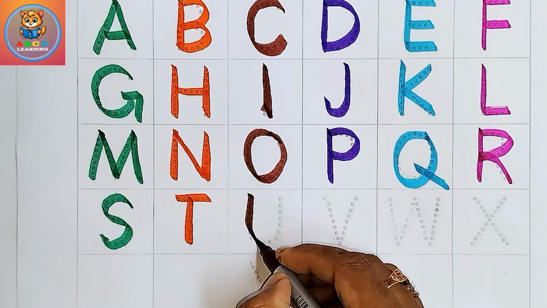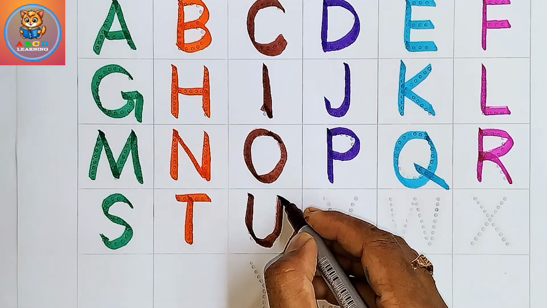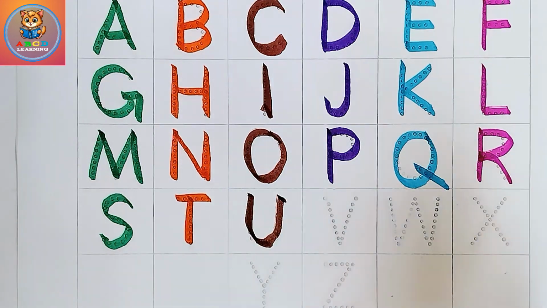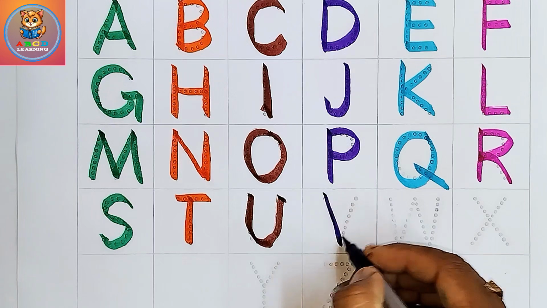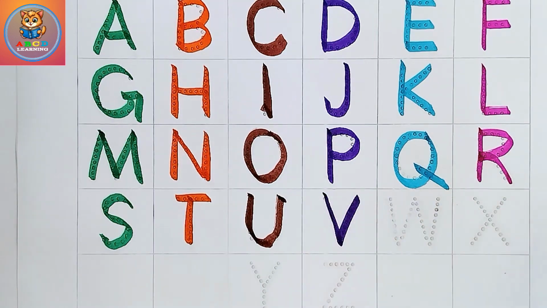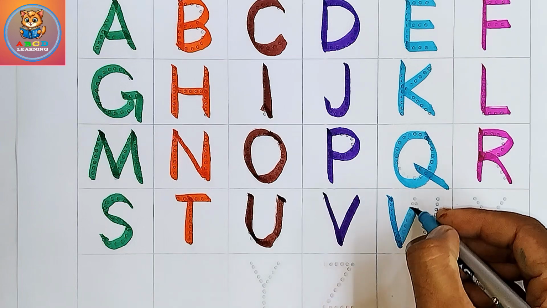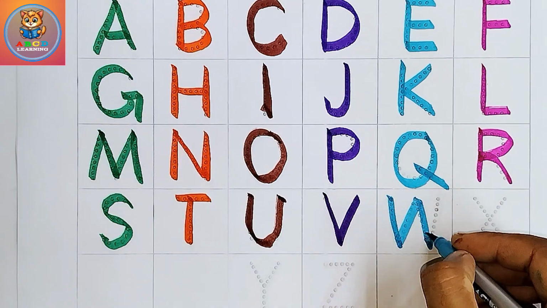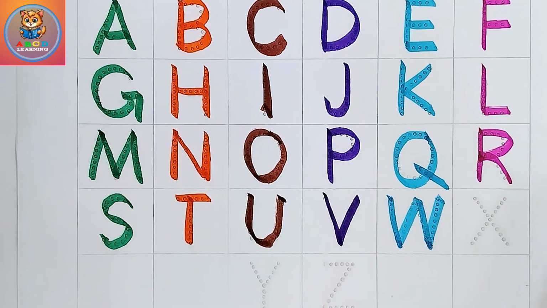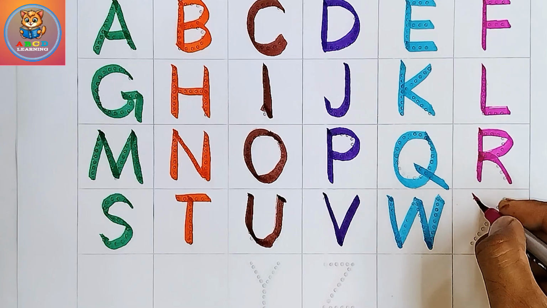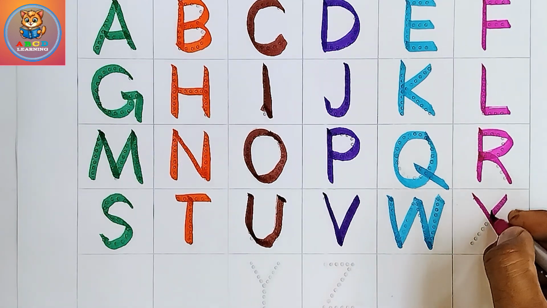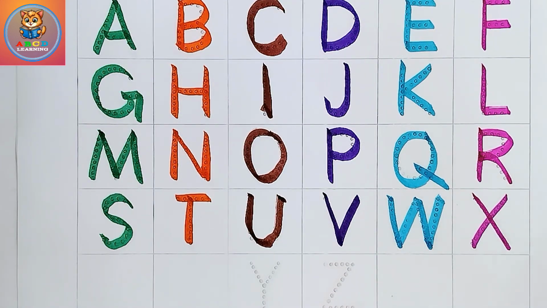U for umbrella, U for umbrella. V for violin, V for violin. W for watch, W for watch. X for xylophone, X for xylophone.